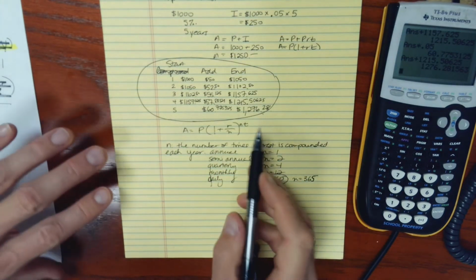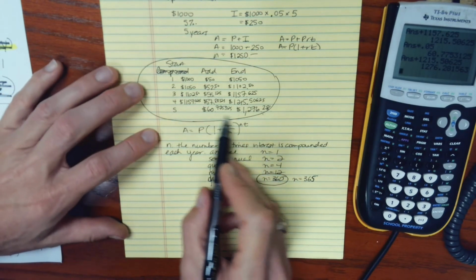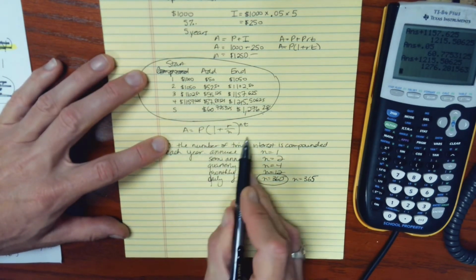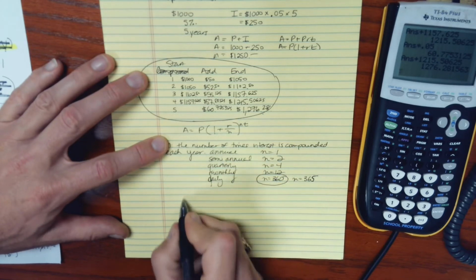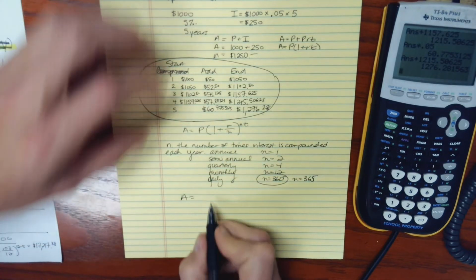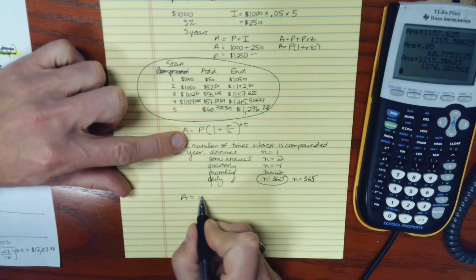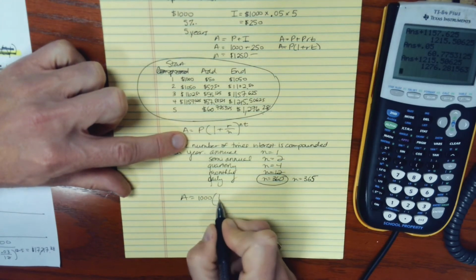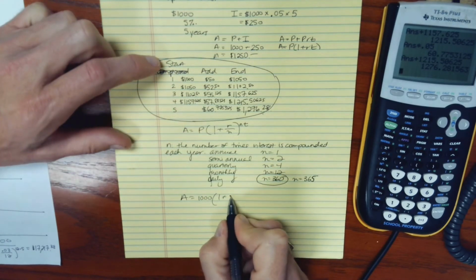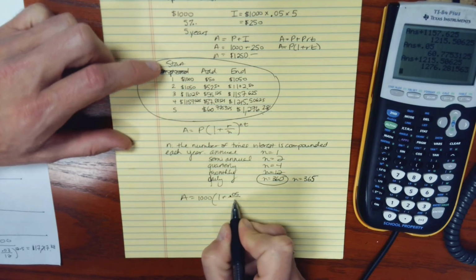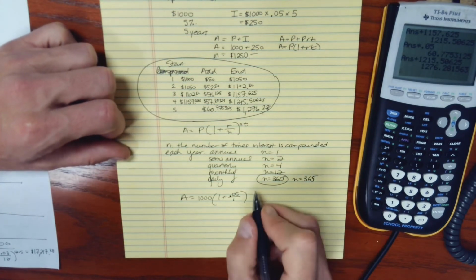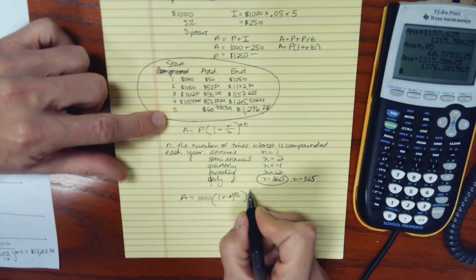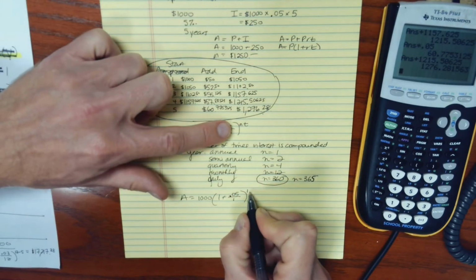So let's see. Using N equals 1, let's show how we can match this number using this formula. So the amount that I earn will equal my principal, which was $1,000. My interest rate was 5%, so 0.05. And I'm just saying that this is one time a year that it compounds. And we left it alone for 5 years, so 1 times 5.